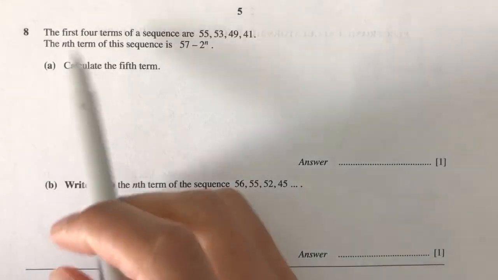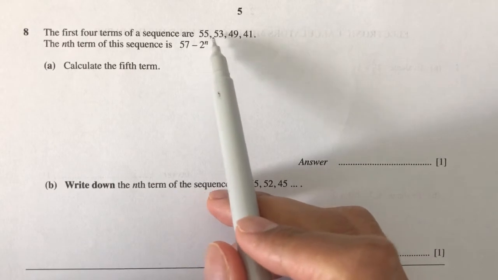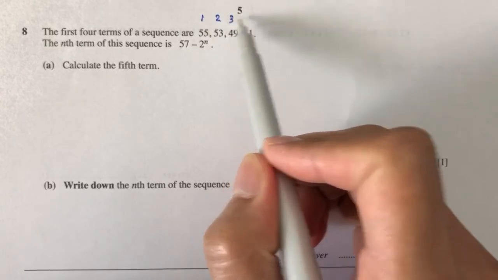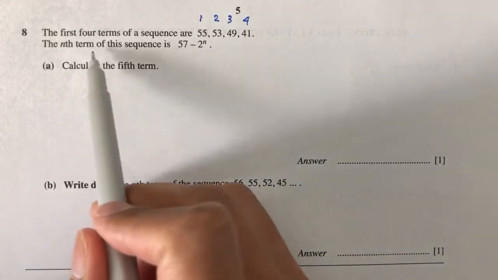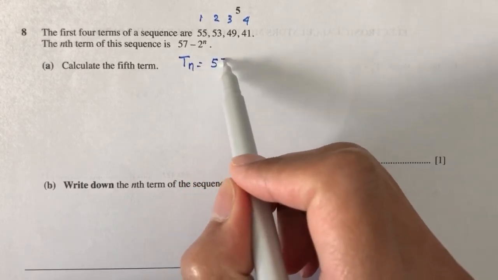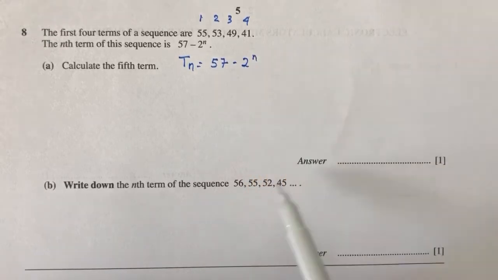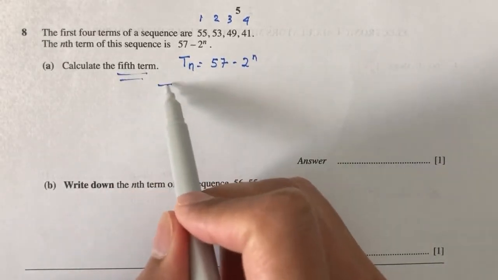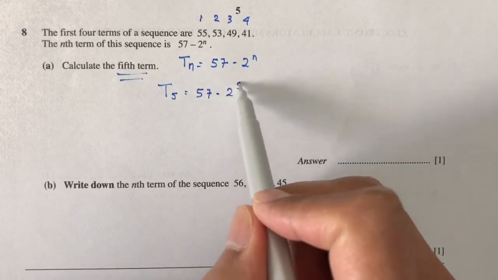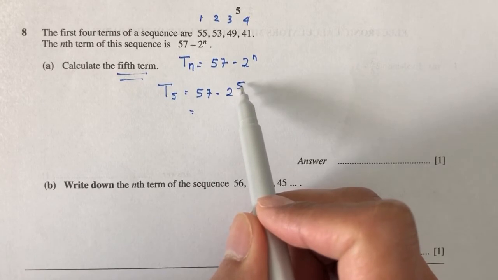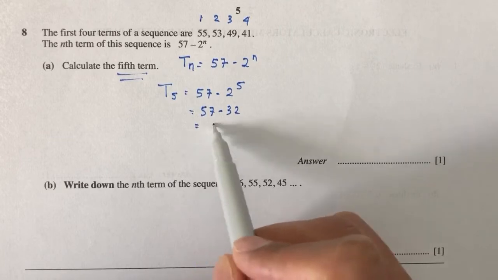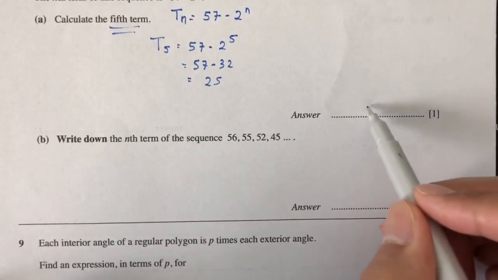Question number 8. The first 4 terms of a sequence are 55, 53, 49, 41. So 1, 2, 3, and 4th term. The nth term of the sequence is this. So Tn, which is the nth term, is 57 minus 2 power n. Find the 5th term, so find T5. So n equal to 5, so we have to replace in the equation. So 5 times 5 is 25, basically it will be 57 minus 32. Your answer will be 25 for part A, 25.